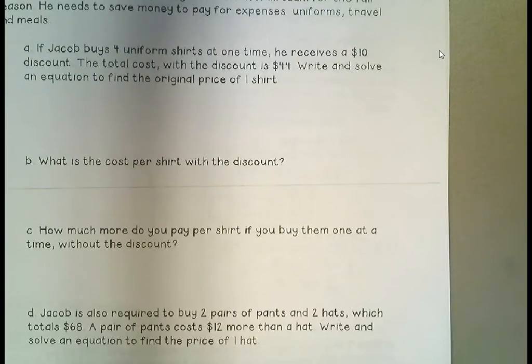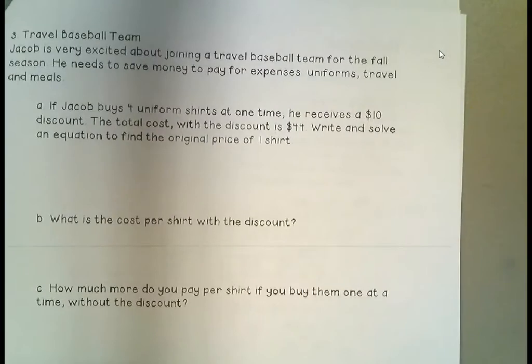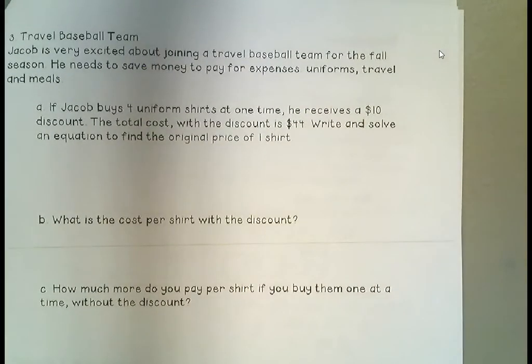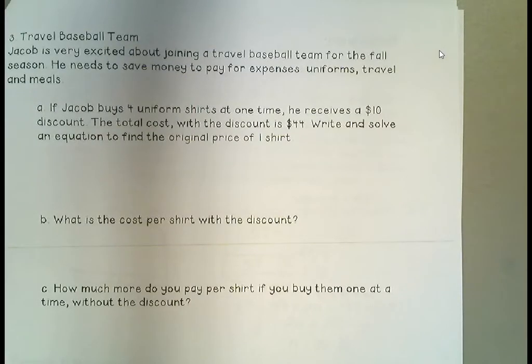Okay, next question. Travel baseball team. Jacob is very excited about joining a travel baseball team for the fall season. He needs to save money to pay for expenses, uniforms, travel, and meals. If Jacob buys 4 uniform shirts at one time, he receives a $10 discount. The total cost with the discount is $44. Write and solve an equation to find the original price of one shirt.